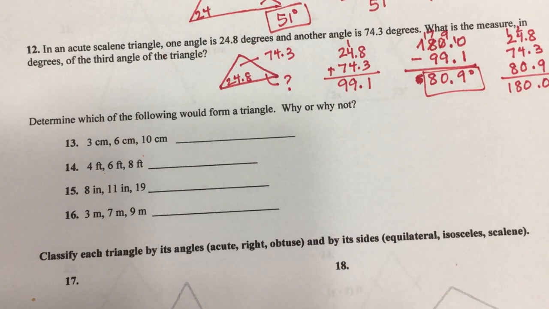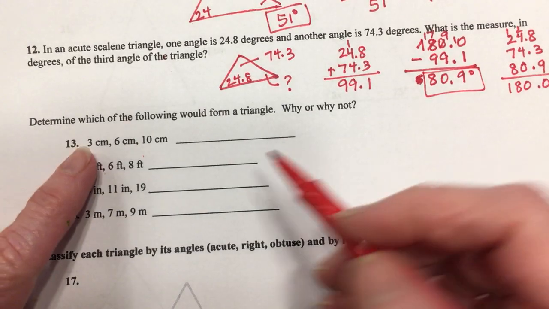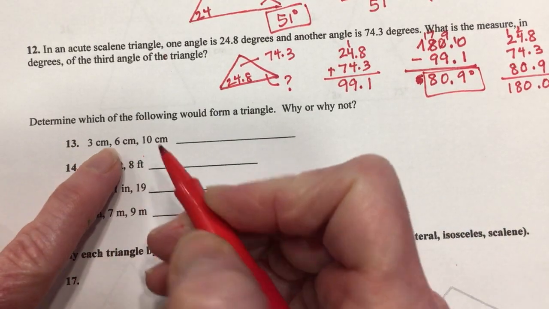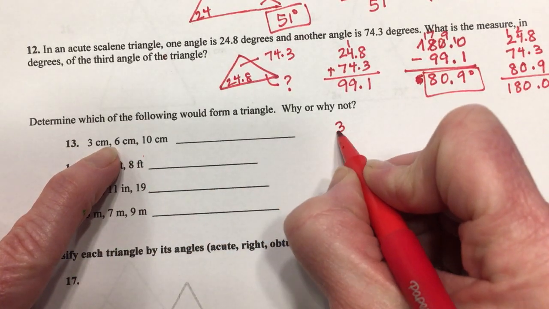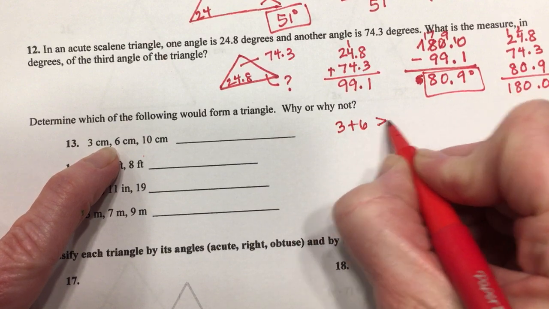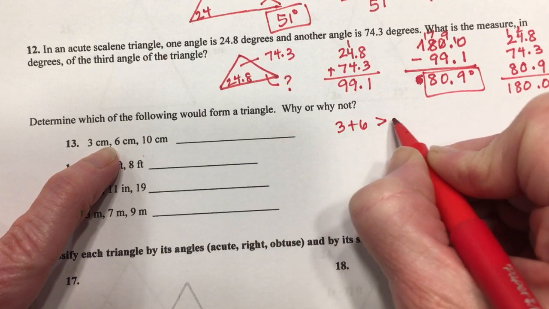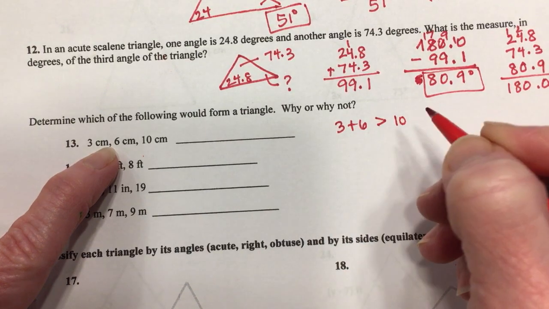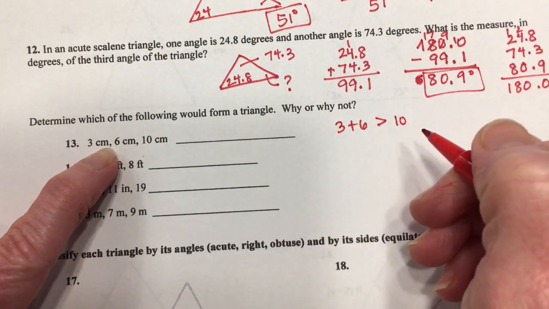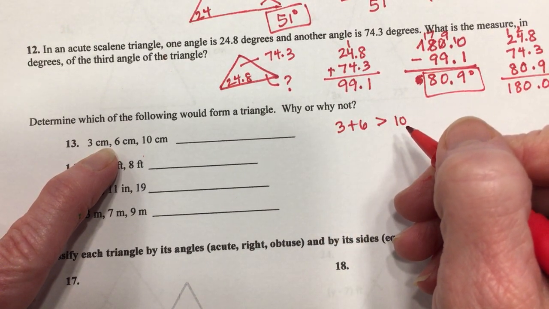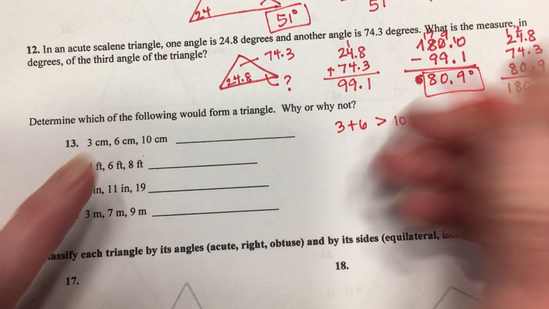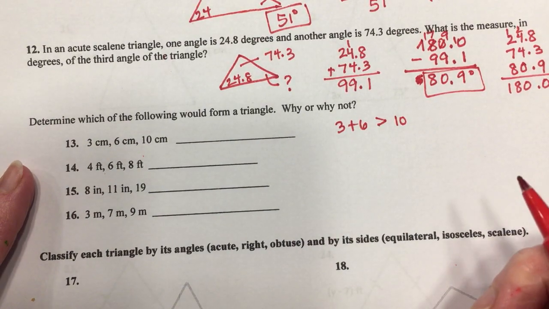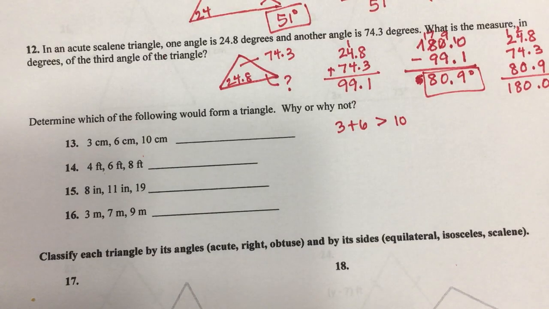Sometimes it just comes straight together and it looks like a straight line. All right, so what I want to do is check the two shorter sides, so that would be the 3 and the 6, and see, are those longer, are they greater than 10? Well, what's 3 plus 6? 9. Is 9 greater than 10? No. All right, so then this is not going to make a triangle. These won't reach in order to close the triangle together.